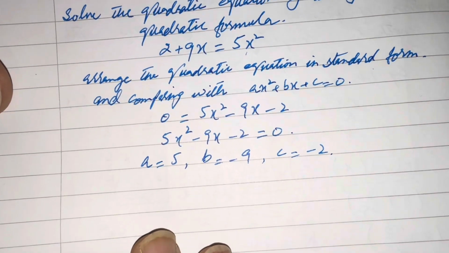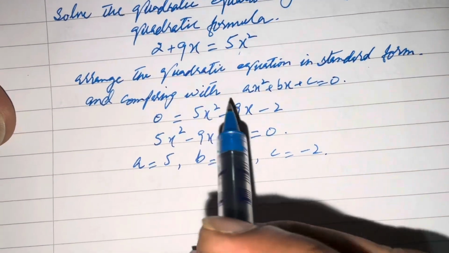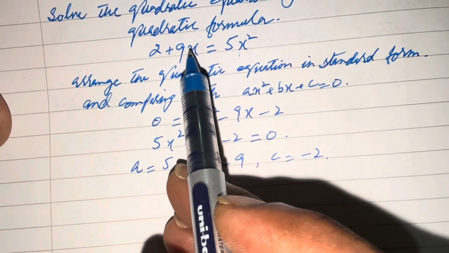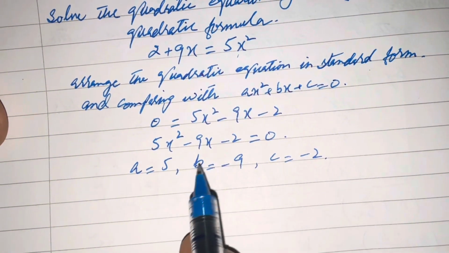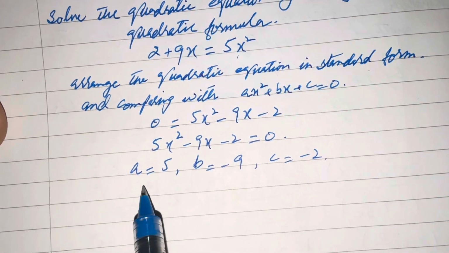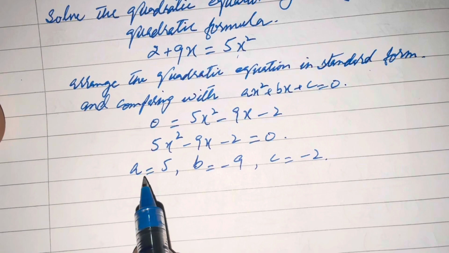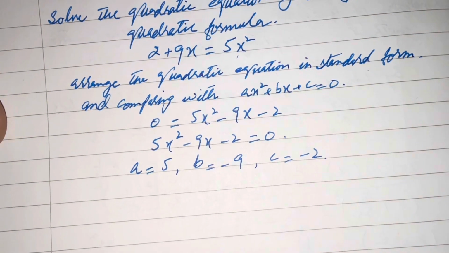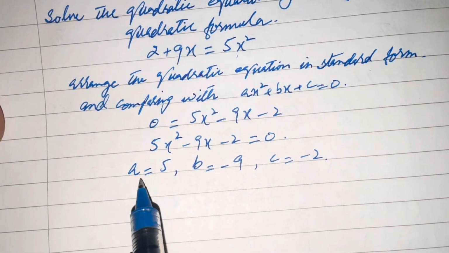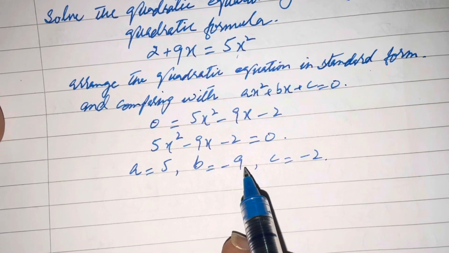We are using the quadratic formula to solve this equation, that's why we are doing this process. First of all we have to find what a, b and c are, then we will put these values in the quadratic formula.